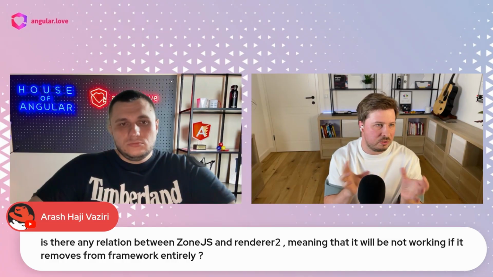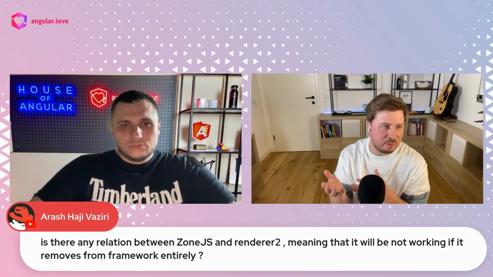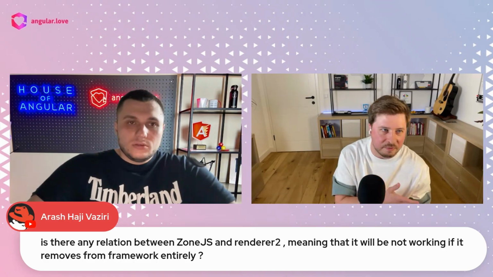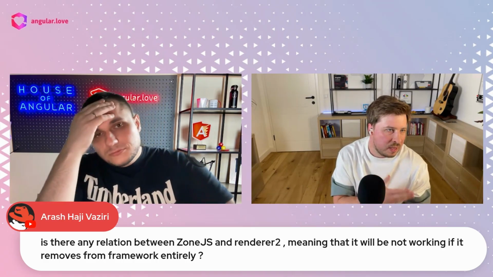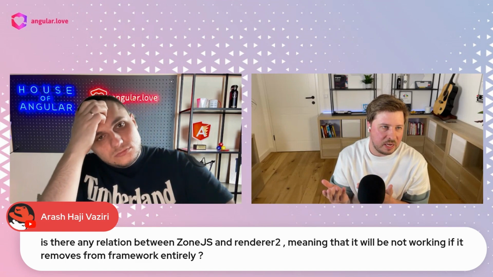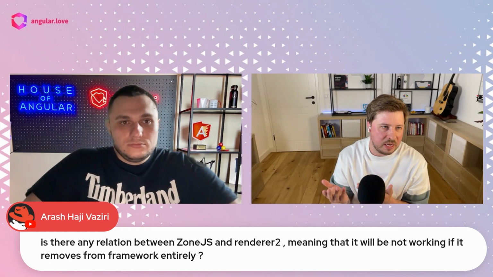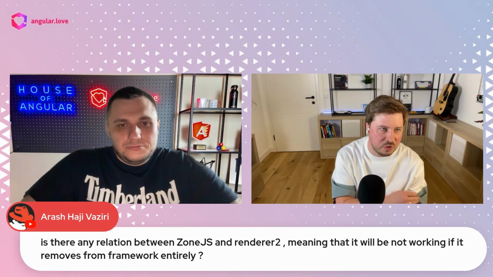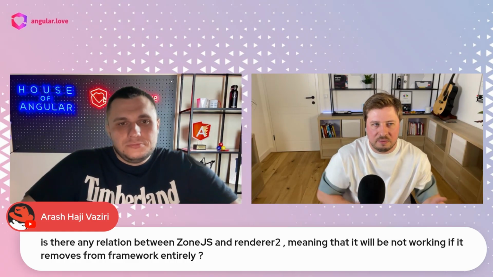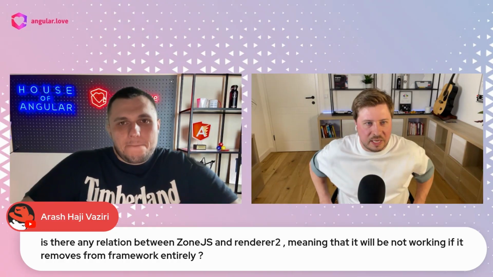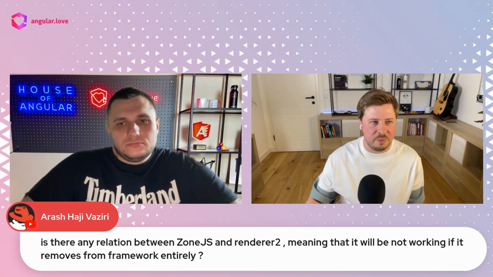If we remove Zone.js, the change detection will be triggered by some other mechanism, like we have currently, right? Zoneless. And then the renderer and its methods will be invoked just by this new mechanism. So the removal of Zone.js will not impact it, I think.